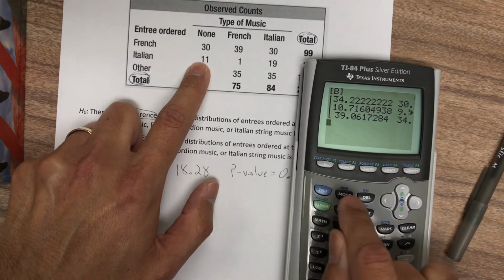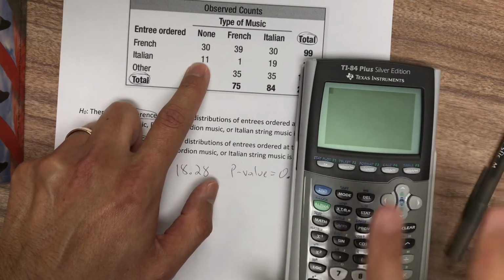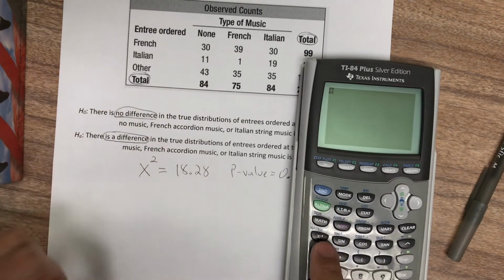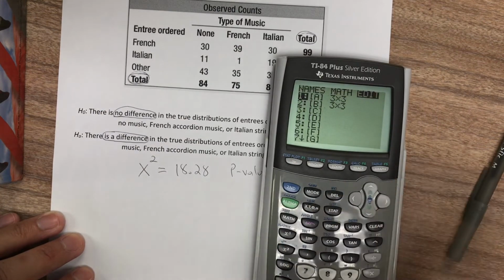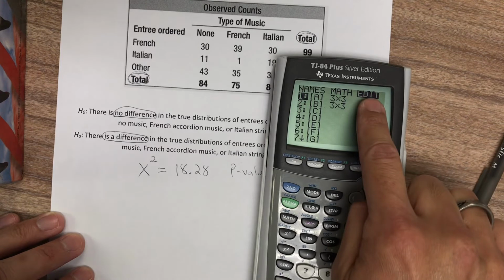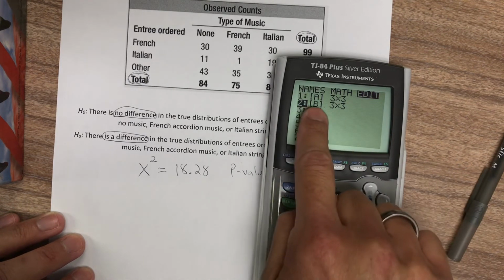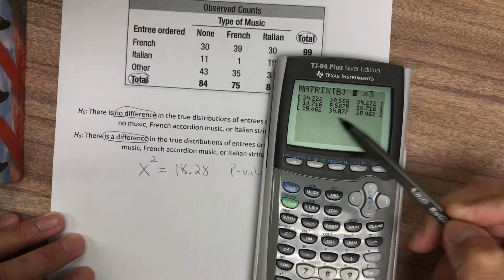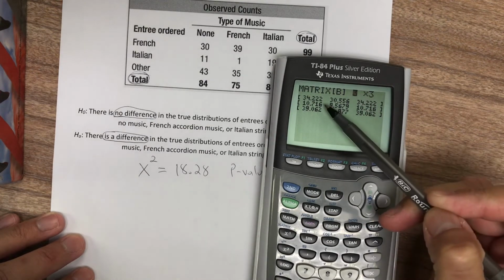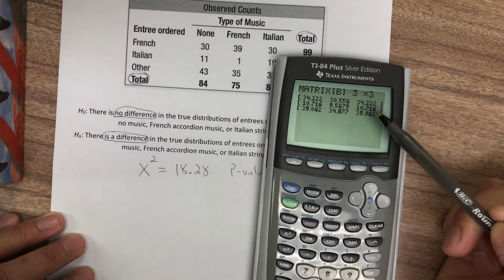So I'm going to go second quit so I can erase or clear everything. And I'm going to go back to second matrix, and I'm going to go to edit. Okay, I'm not going to change anything, but let's say I want to edit matrix B. So I choose B, and here it has the expected counts. Now notice this is more organized. They don't give you a lot of decimals. They give you guys 3 decimals, which is fine for the expected counts.